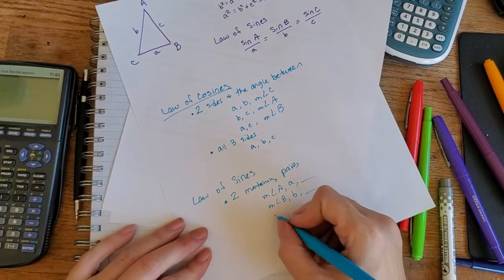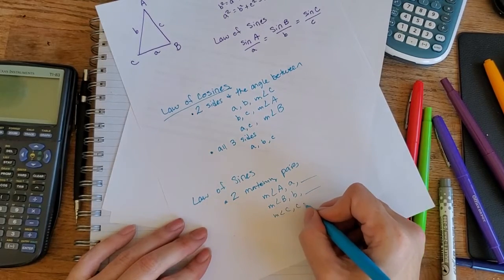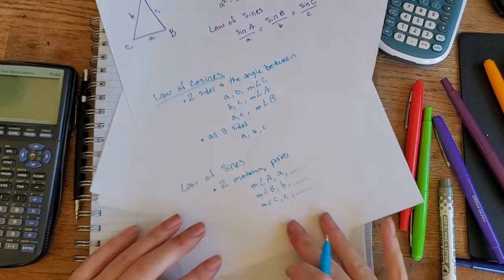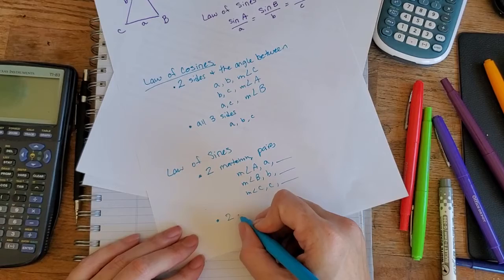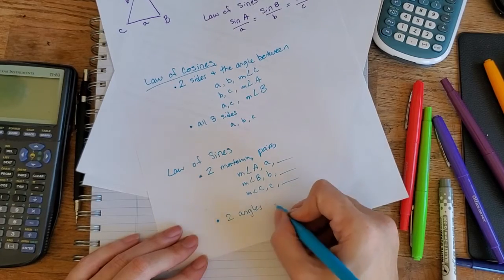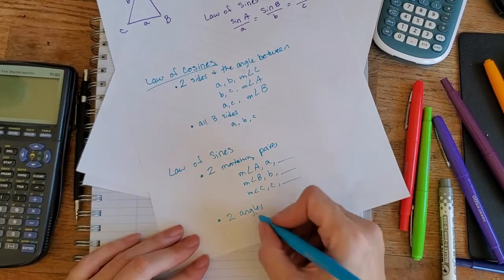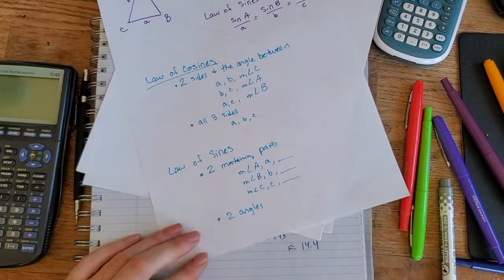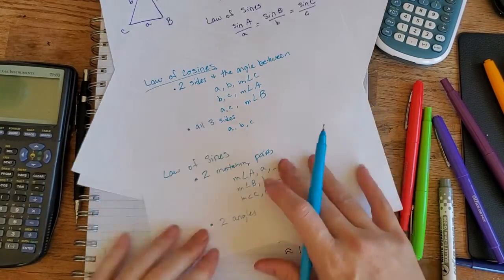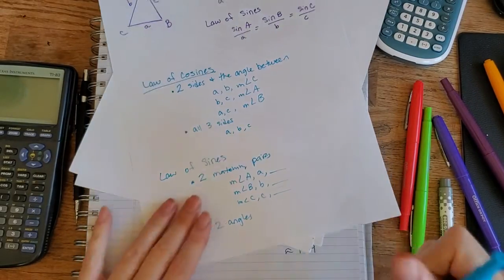Measure of angle C and little c, and then whatever they ask for. And then finally, if they gave me two angles, I can always use law of sines because I can use those two angles to find the third angle, and then after that, I'll be guaranteed a match pair. So that's the how and when we use them, and the formulas.